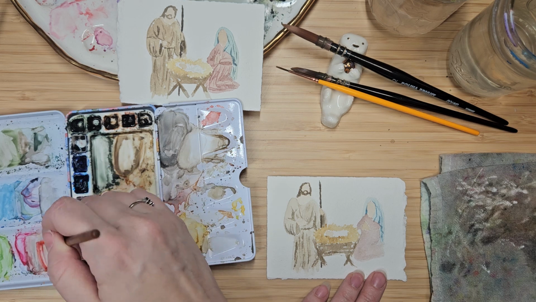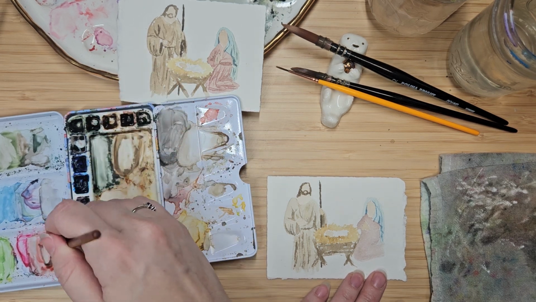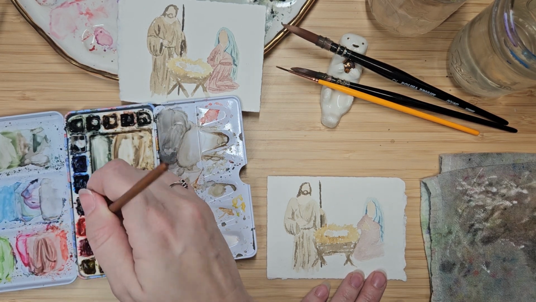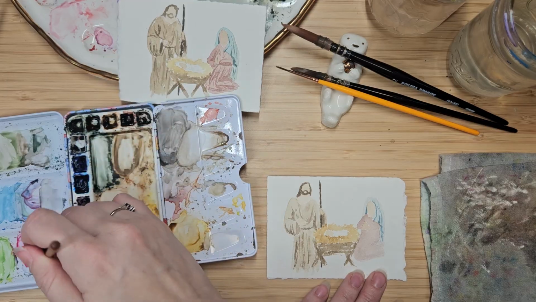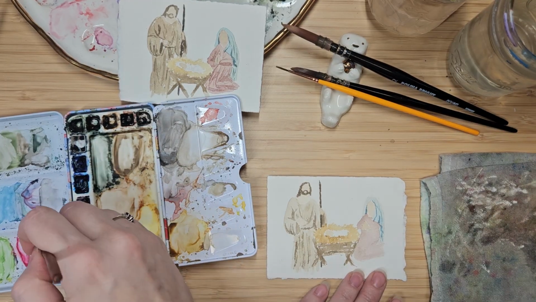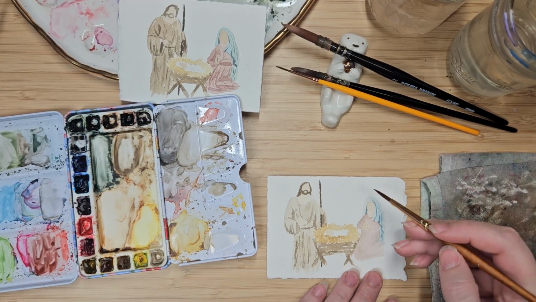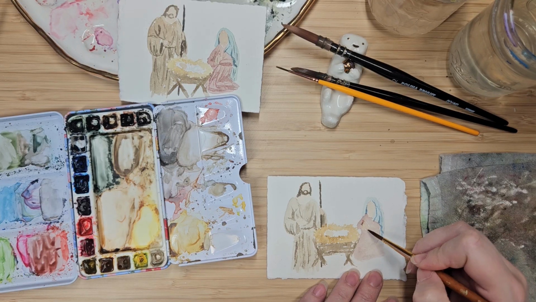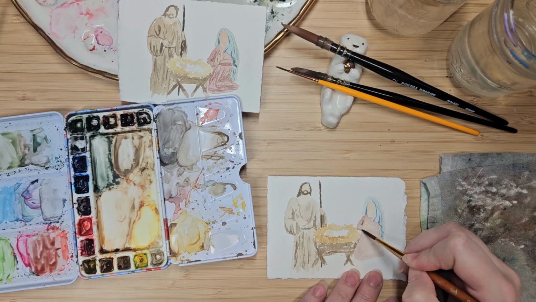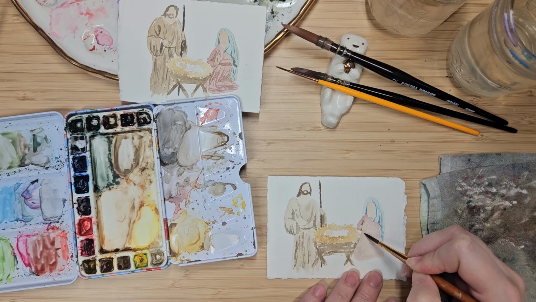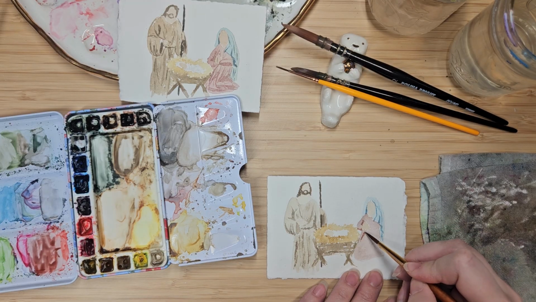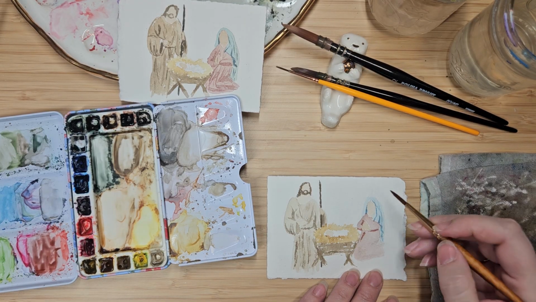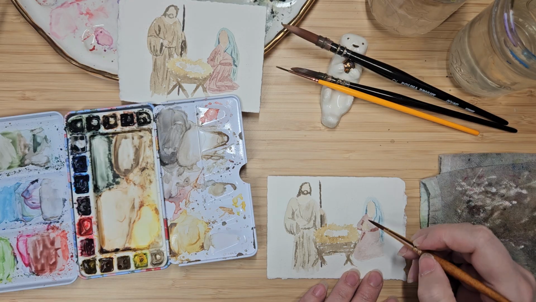And then we'll do the same thing with our dark red color. I'm just going to get a kind of darker version of that color for those folds. And we're going to go with the fold of her arm, under her arm here a little bit, down here. That arm is going to go up.